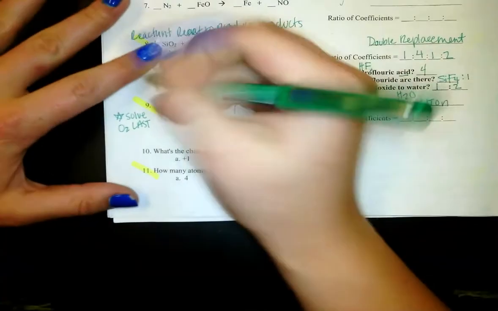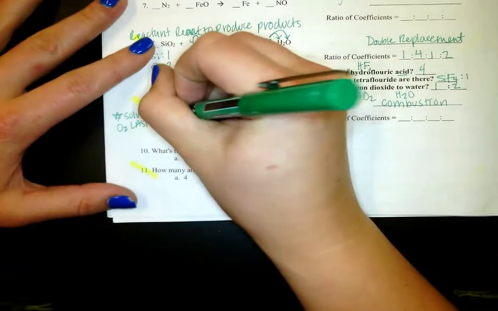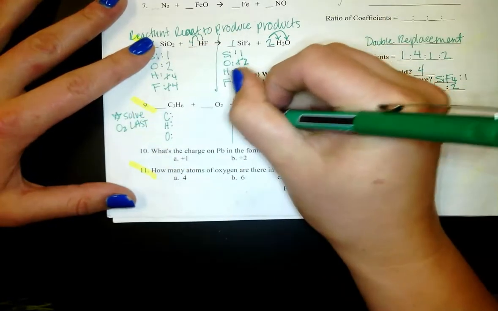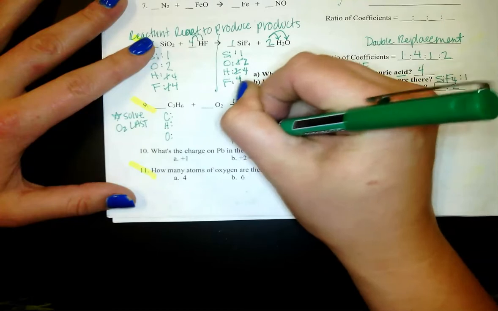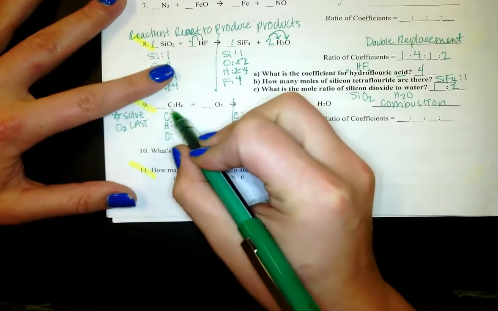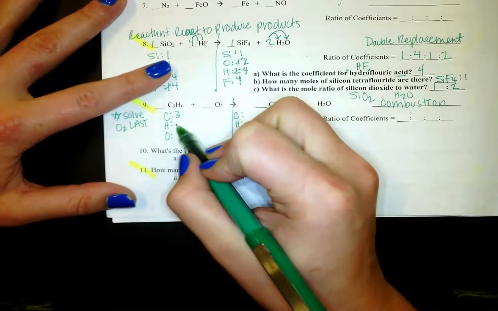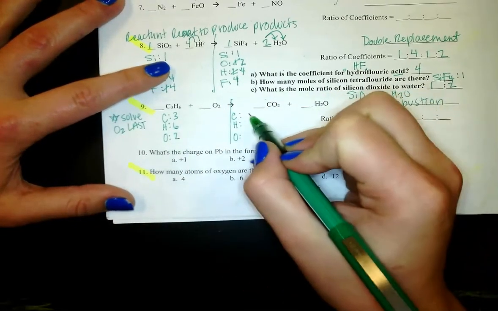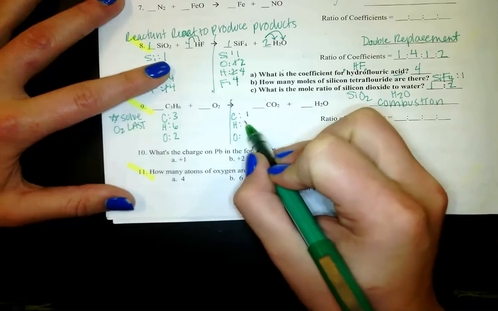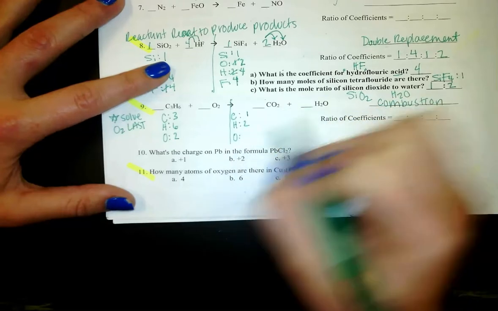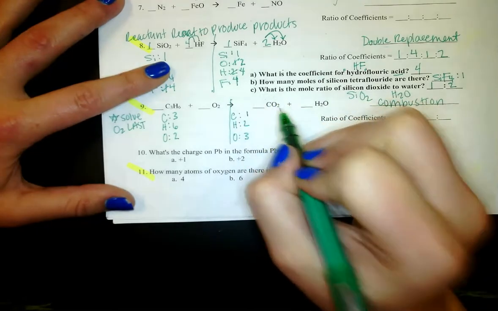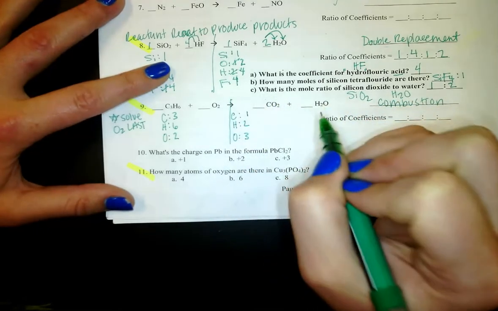All right, so the first thing I'm going to do is list out my elements on each side. I have carbon, hydrogen, and oxygen on this side, and I have the same 3 on this side, carbon, hydrogen, and oxygen. Over here I have 3 carbons, 6 hydrogens, and 2 oxygens. Over here I have 1 carbon, 2 hydrogens, and 2 plus 1, 3 oxygens. You have to make sure you include both oxygens over here.